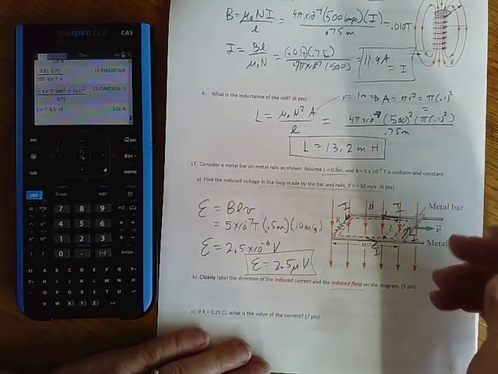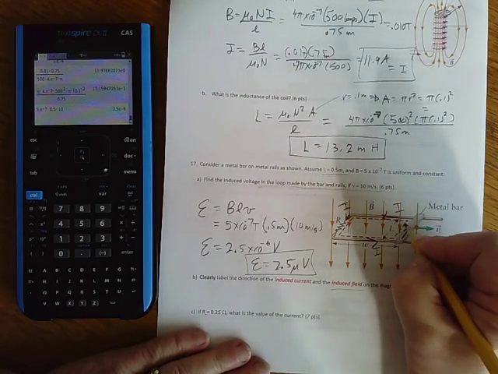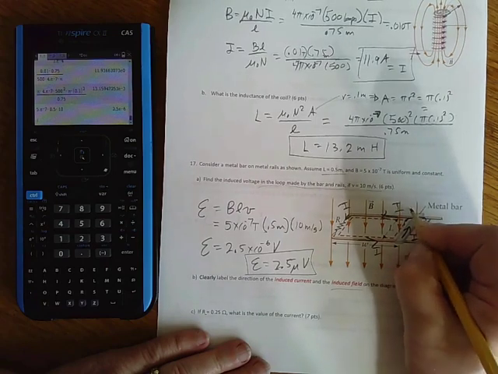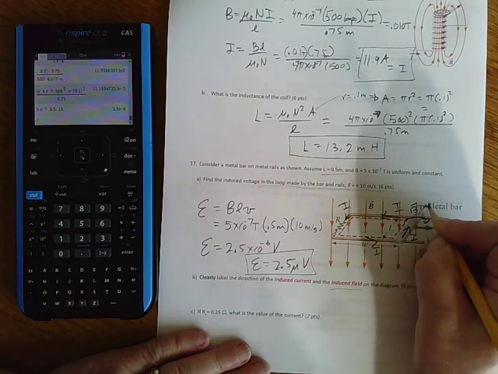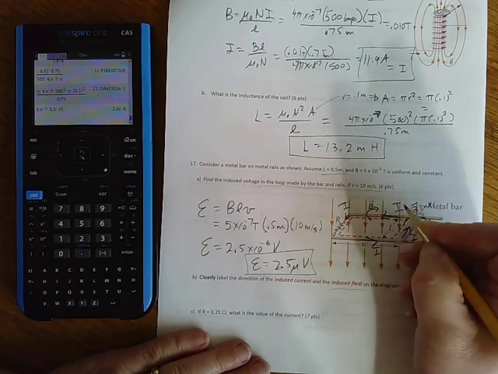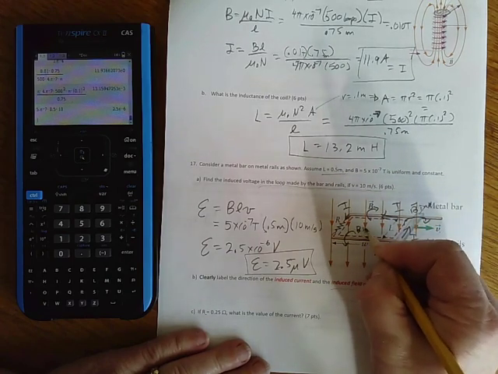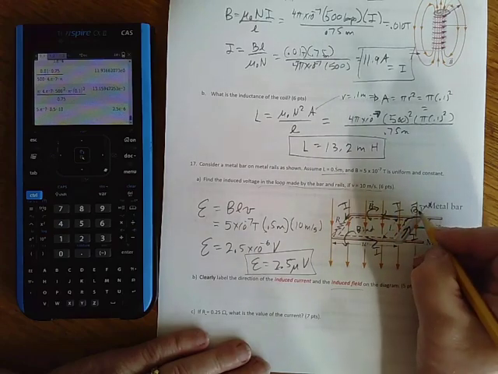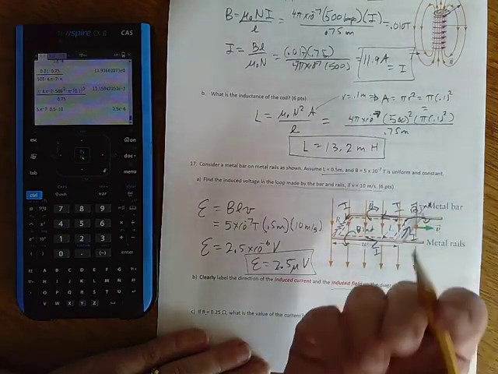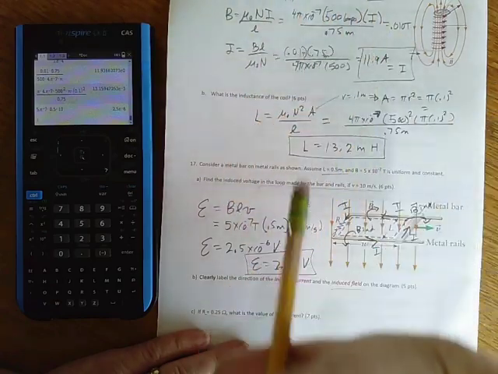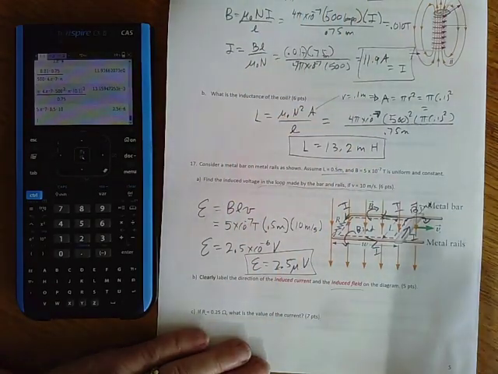All right, going like that, and so then the field is going, you can draw it like this, B field induced. It's going around, up on the inside of the loop every direction, and coming down on the outside.